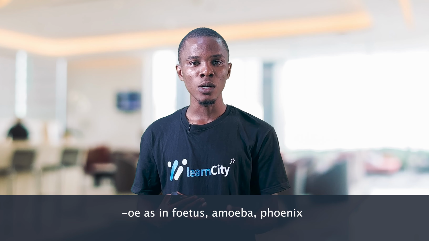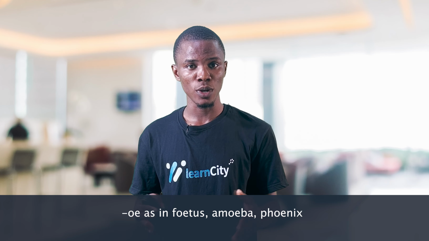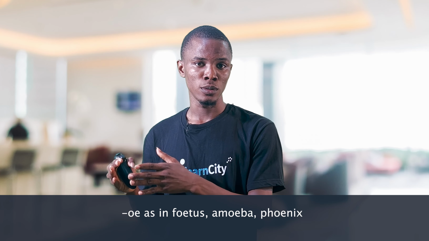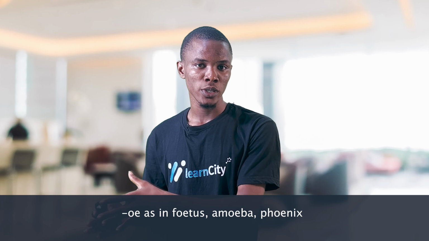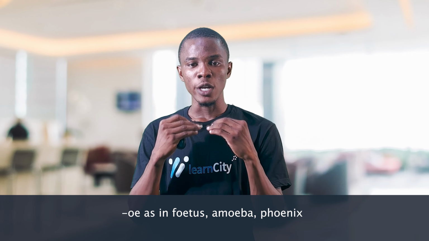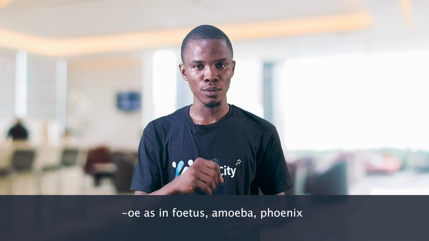We have 5 long vowels and 7 short pure vowels. So if a syllable has a long vowel, the stress is more likely to fall on that particular syllable.